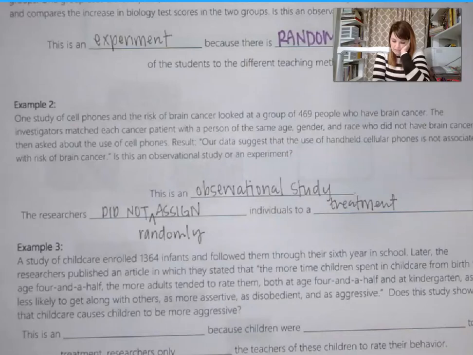Then last, a study of child care enrolled 1,364 infants and followed them through their 6th year in school. I think what they mean here is they probably had these parents volunteer for this study. So these children were enrolled in childcare. They were infants, and they followed them until they were in kindergarten. So from the time they were babies to kindergarten.